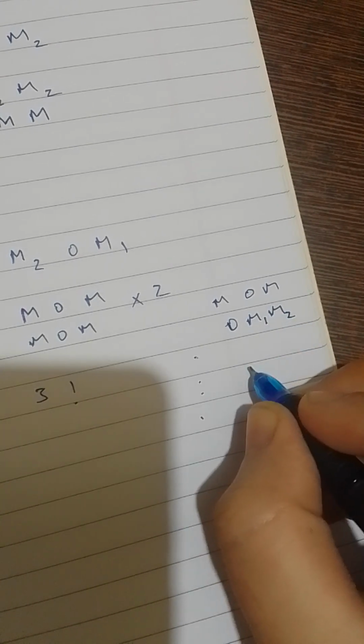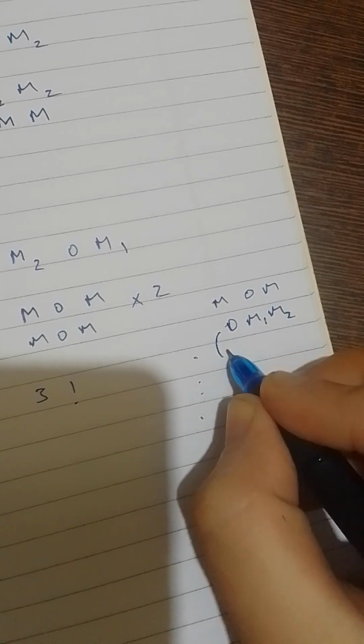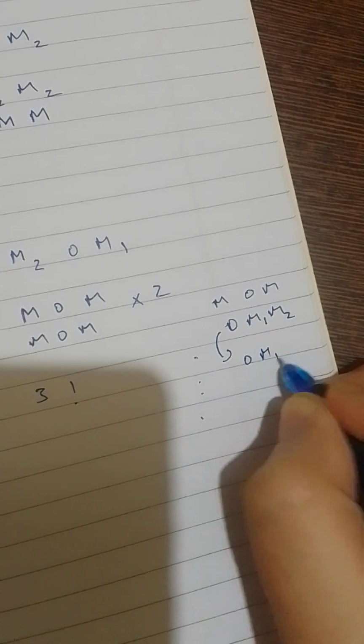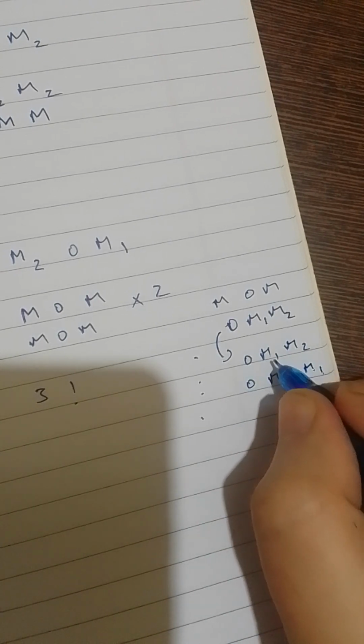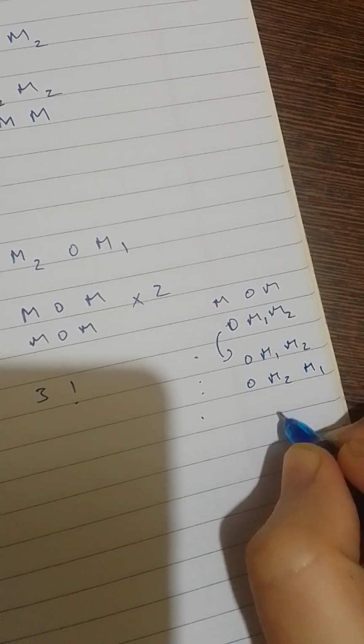For this permutation you could have O M1 M2, or you could have O M2 M1. Basically, this could have been 2 places.